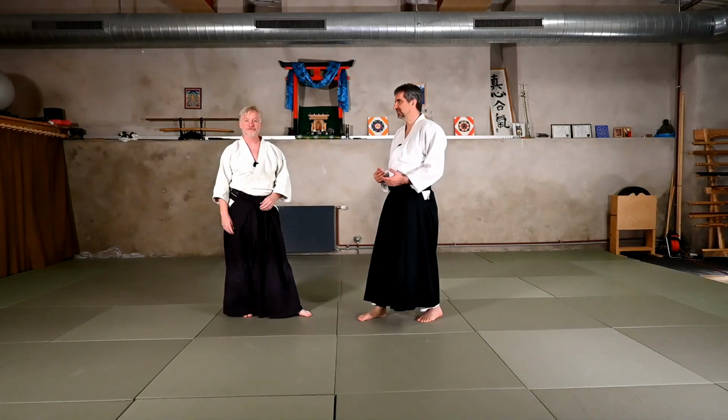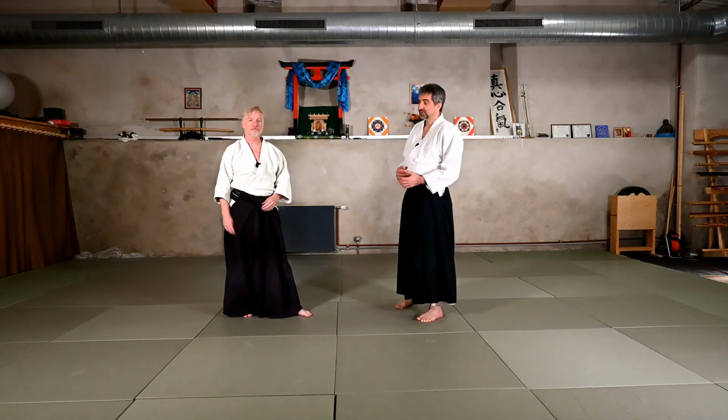He's doing the technique, so in this case he's the nage. Drawing him into the movement and then reversing with the active part. So this is a faster and more energetic switch. And there are also some techniques where you can actually transform several times between both of them.